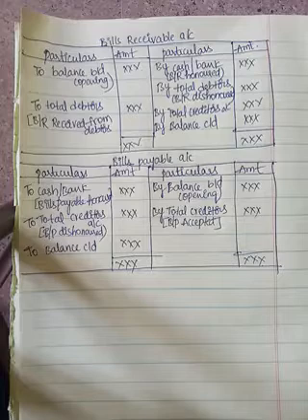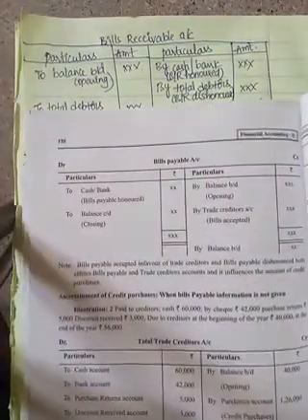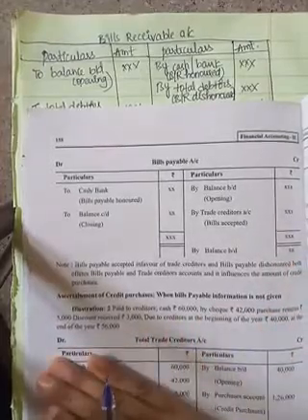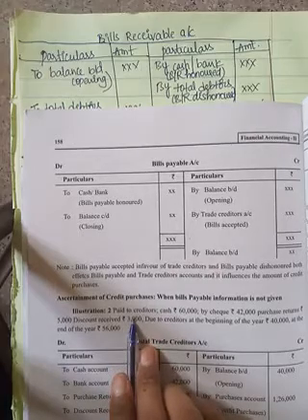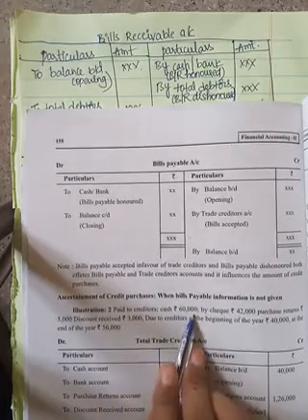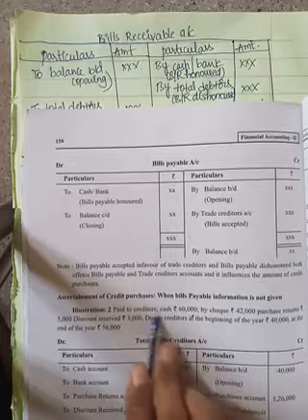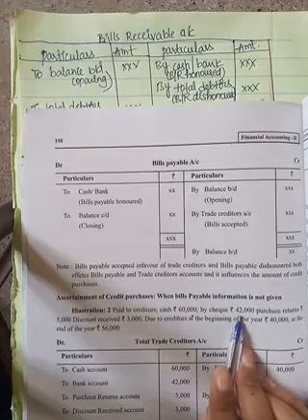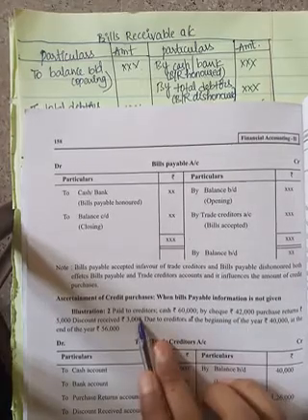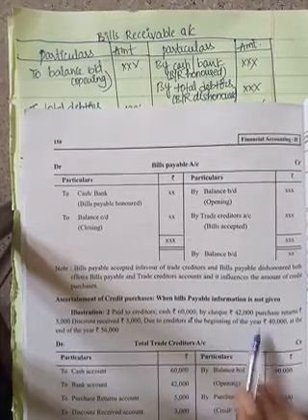Ascertainment of credit purchases when bills payable information is not given. Now see this example. Paid to creditors: cash is 60,000, by check is 42,000.